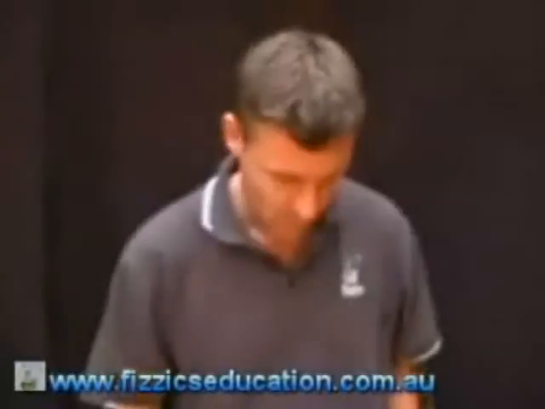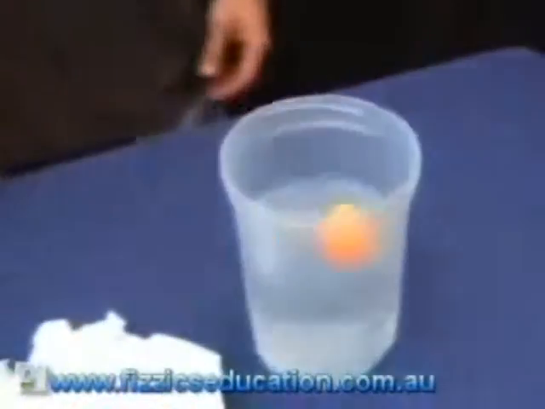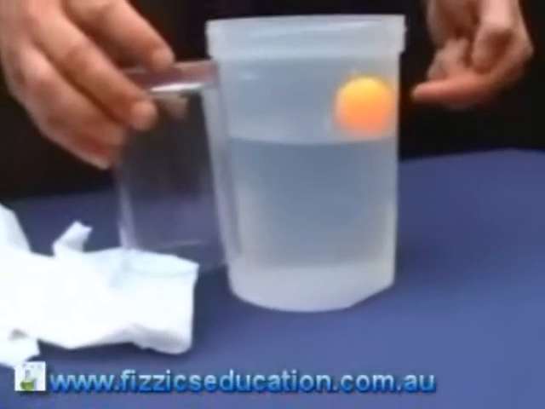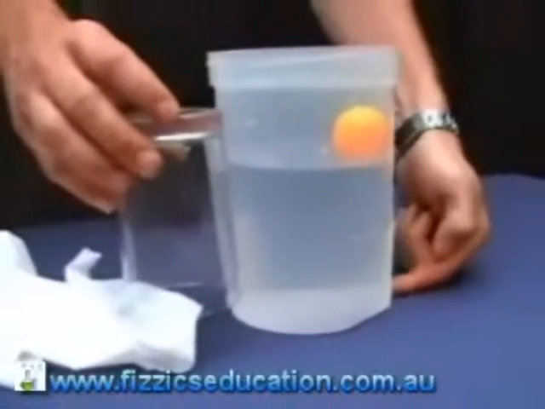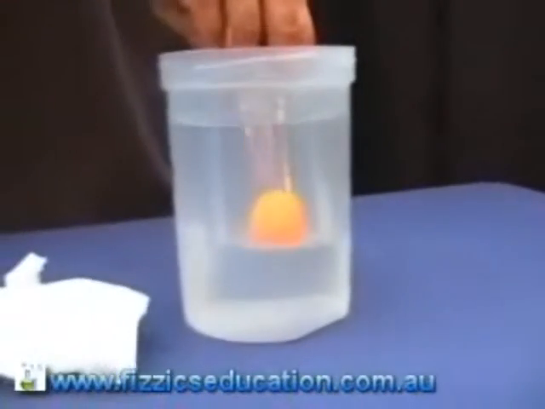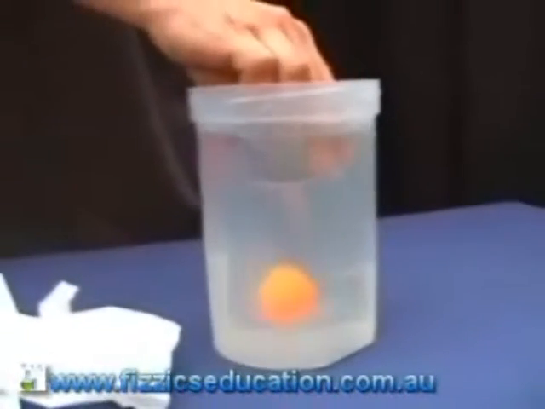What you do is you ask your students, if I put the ball in the water and put the cup over the top and push down, will the ball stay at the top of the water, go to the middle of the water, or go to the bottom of the water? What do you think will happen? Okay, so you get your glass, turn it over, push down. It goes right down to the bottom. Now you try.